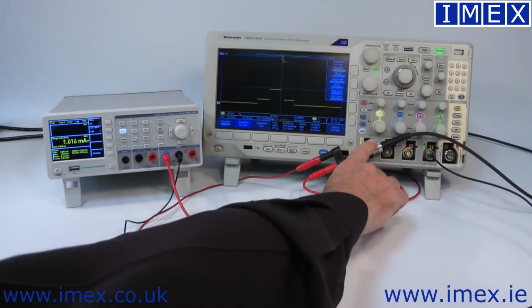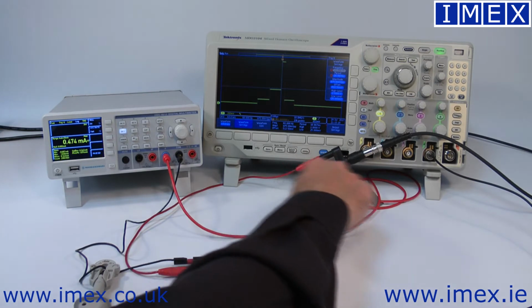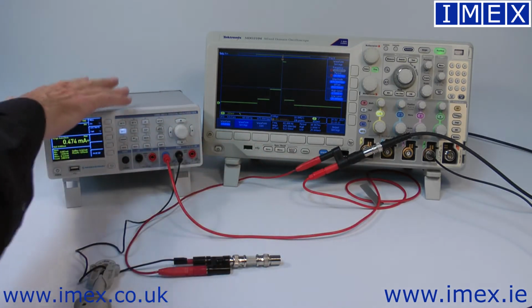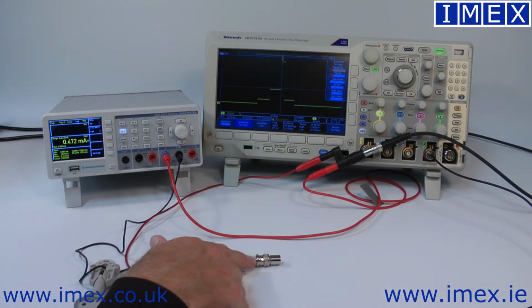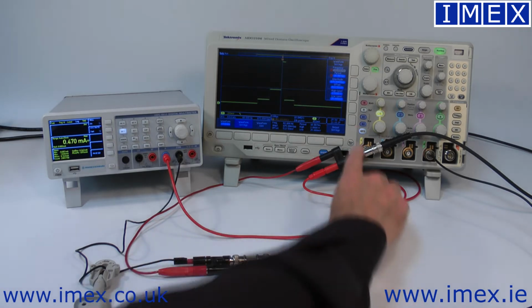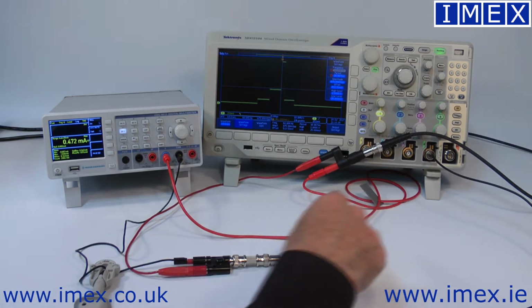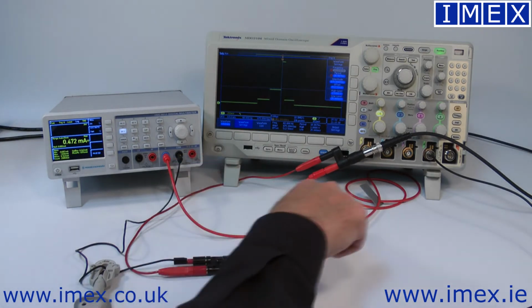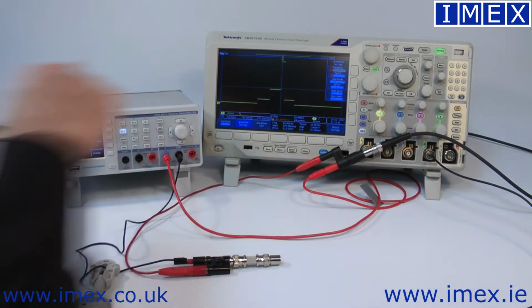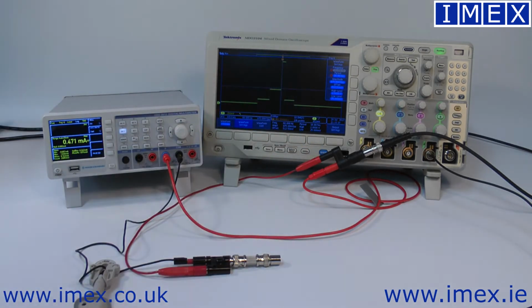I've taken the output of our AFG, looped it through a couple of cables through our DMM here just to measure current onto a 50 ohm load. So obviously simple Ohm's law, I know if I'm outputting 1 volt peak into a 50 ohm load, that's 20 milliamps flowing through this cable at that peak point in time.